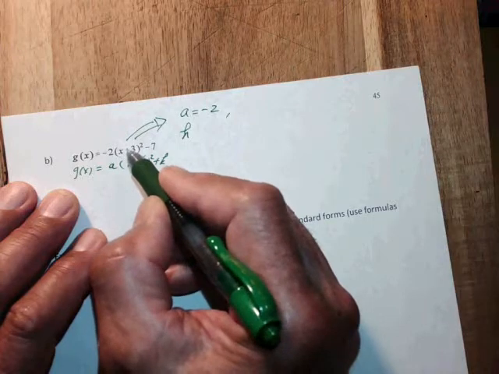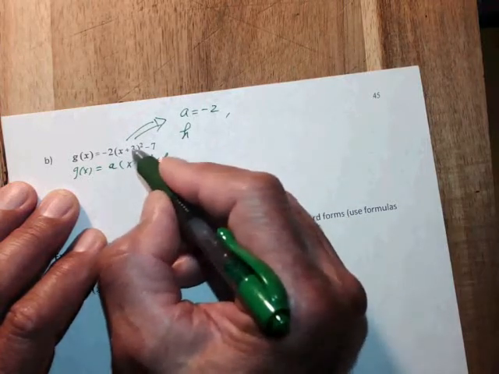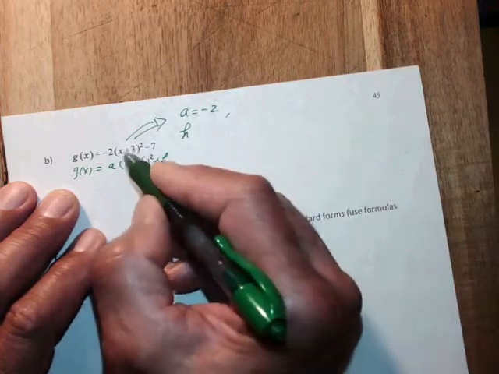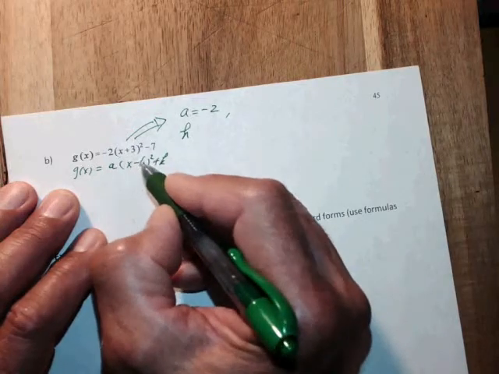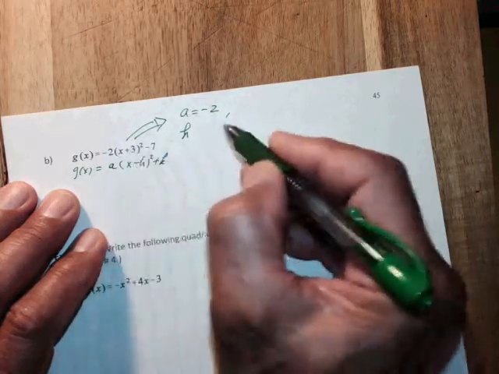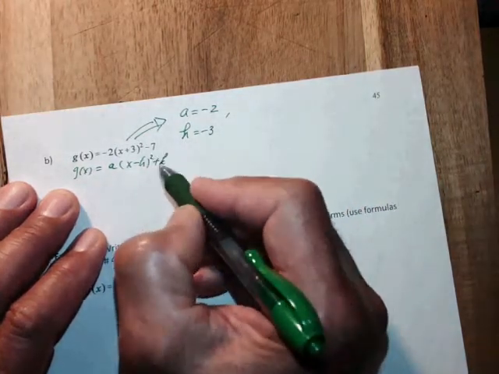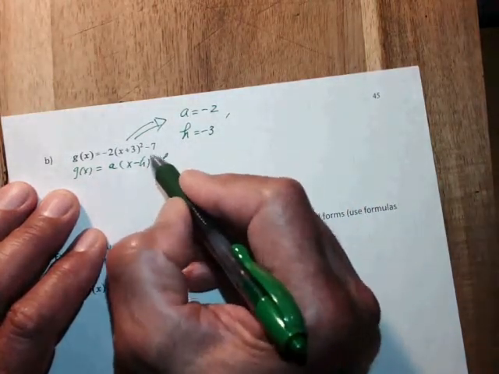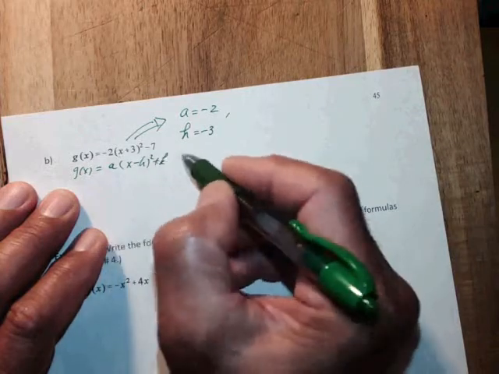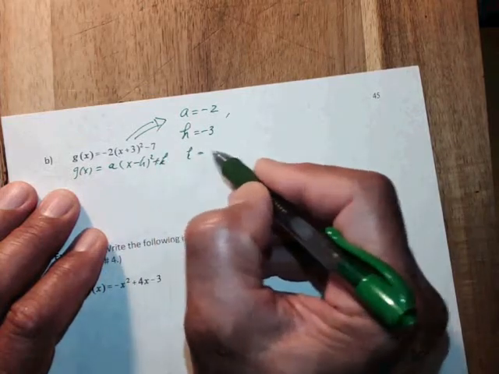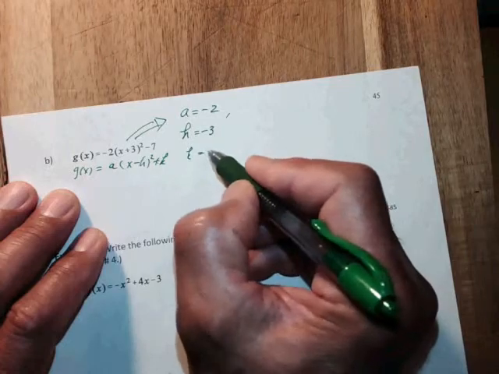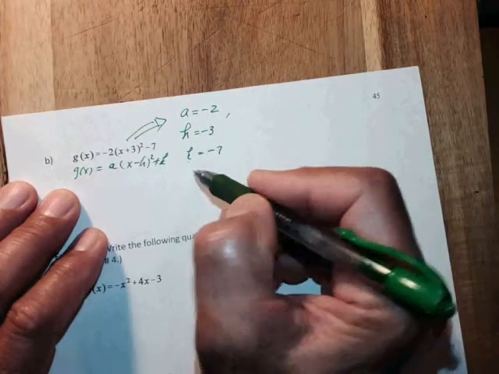So I can rewrite this as minus minus 3. If these two signs are opposite, that means h is the negative of that number. So h is negative 3. And the same thing here. If these two signs are opposite, that means k is equal to negative 7.